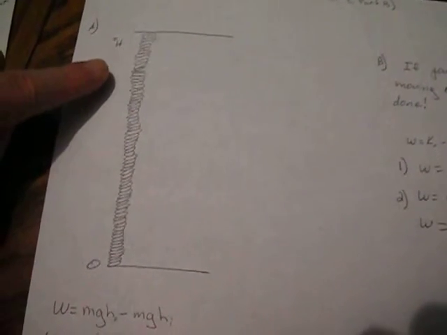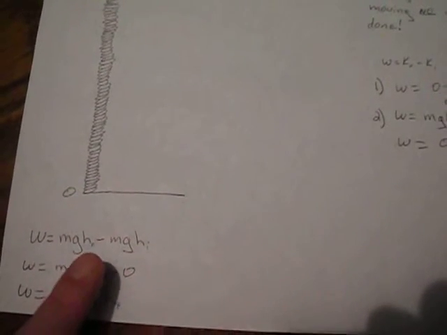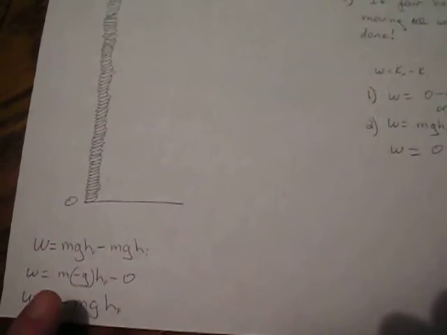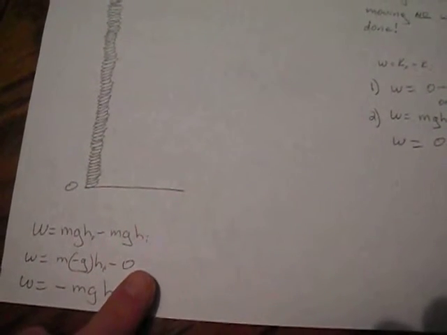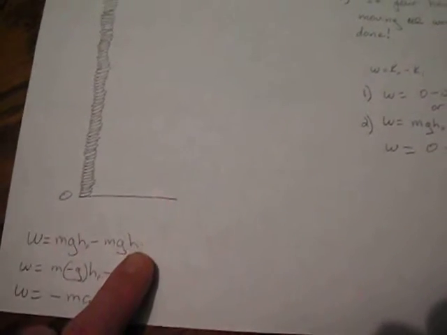So you're starting at 0, you're ending up at a height of h. So we just have work equals mgh final minus mgh initial, where we have mass times the negative gravitational field constant, height final minus 0, because this would go to 0 since you're starting out at 0 as your height. So the total work done on you by gravity is negative mgh_f. Negative mass times the gravitational field constant times your height at final.